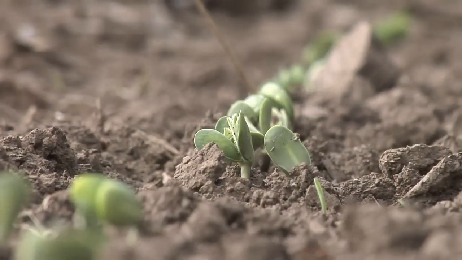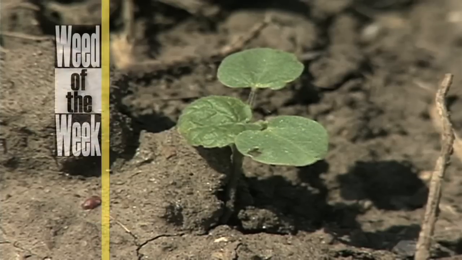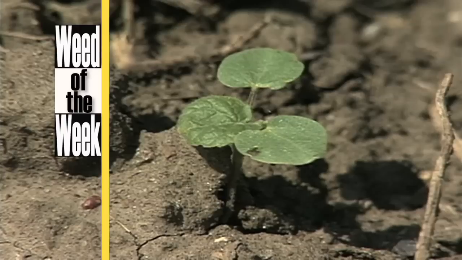Well, we've talked about corn and soybeans and a variety of crops and their growing points, but another thing that is really important in all those crops is weed control, especially if you've got our Weed of the Week. We'll tell you how to stop it on your farm coming up later in the show.